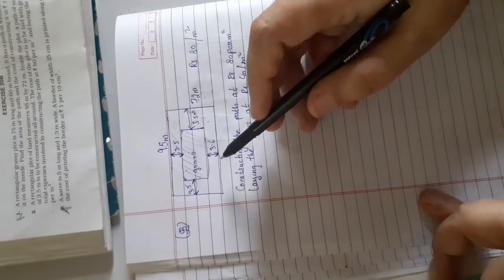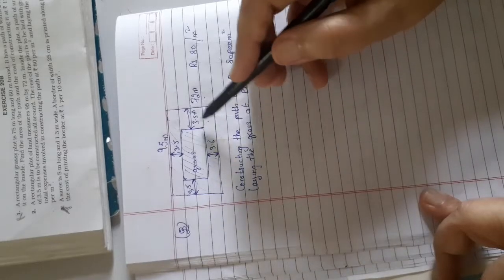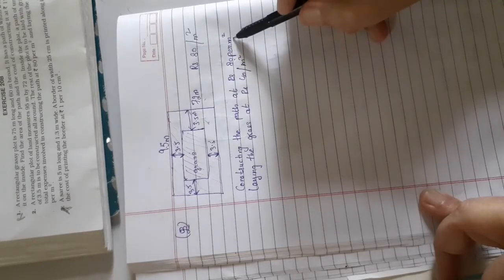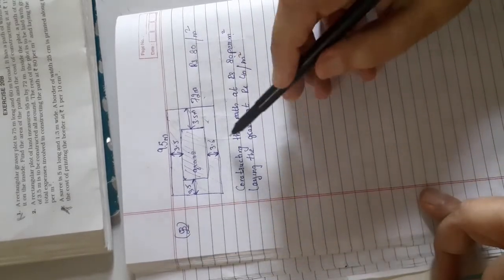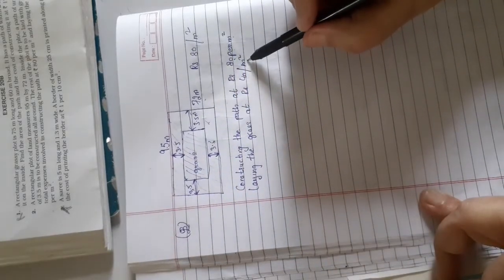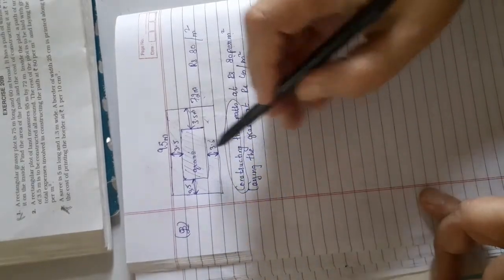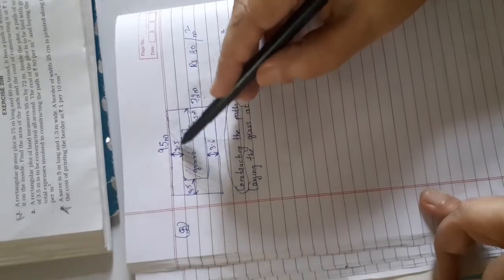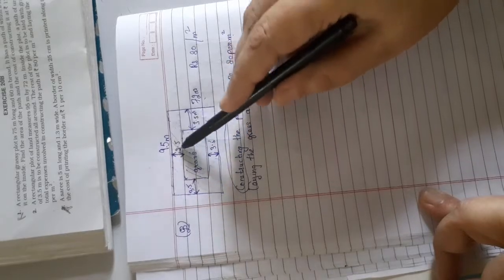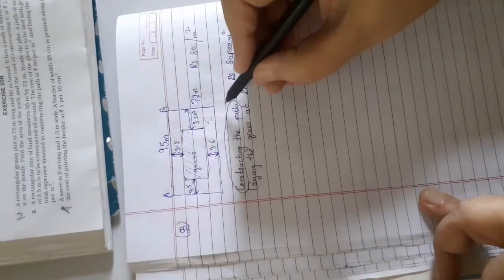So first they want to ask you that while constructing this path, how much they will have to spend if the cost is 80 rupees per meter square. And the second thing is laying the grass, and the cost of the grass is 40 rupees per meter square. Again, constructing the path is the same as the first question. This has to be constructed, so I should first know how much area this path has. So what I will do is the same, from the outer rectangle.